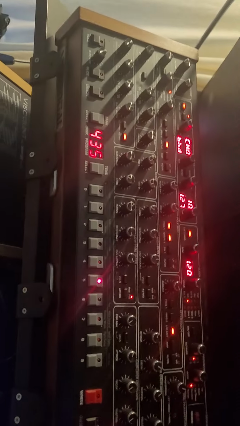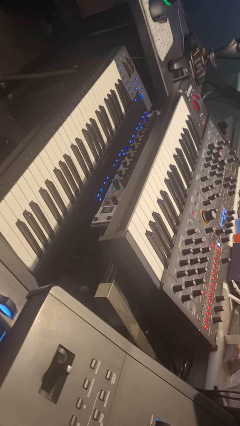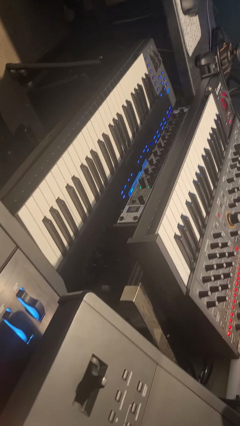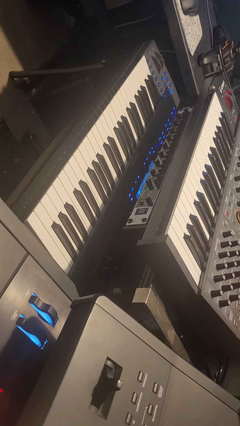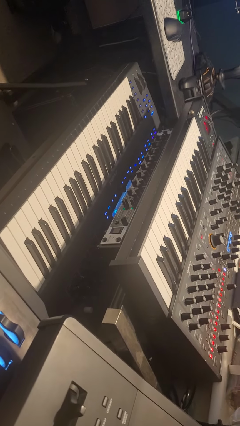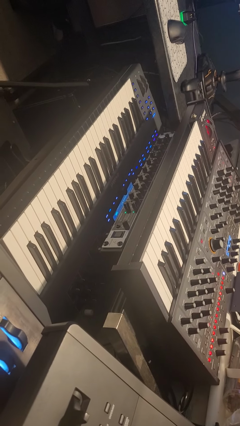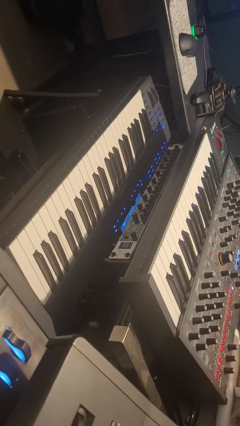Virus is on 7, Peak is on 8, OB6 is on 4, Prophet 6 is on 3. There's a Pro 3 over there that's on 9, and an Iridium that's on 11 and 12. It's a bi-timbral synth. I don't play those from the Phantom very often. I tend to play them from their own keyboards, particularly the Iridium, as it's poly aftertouch, but you can. That is the point.